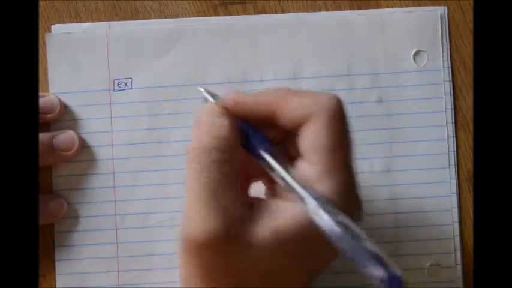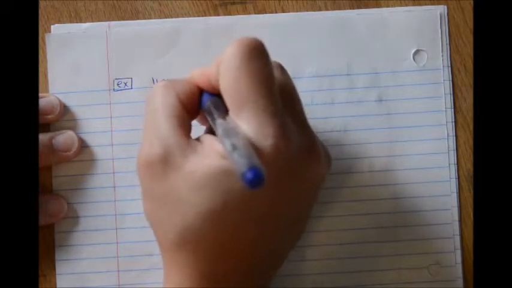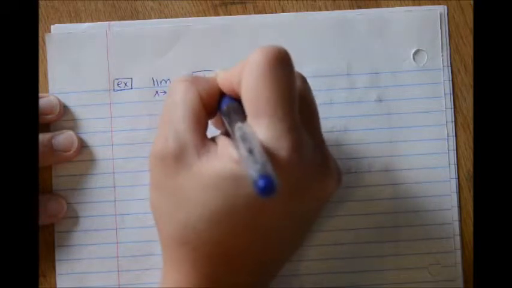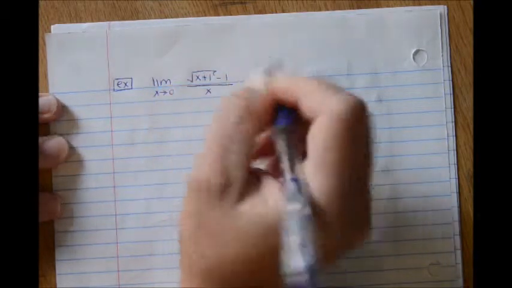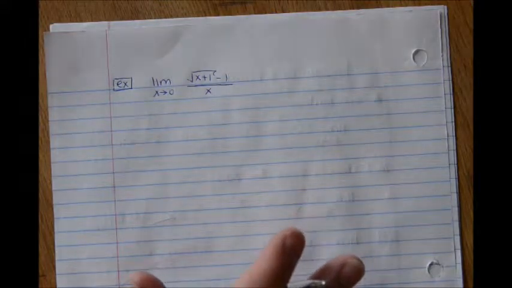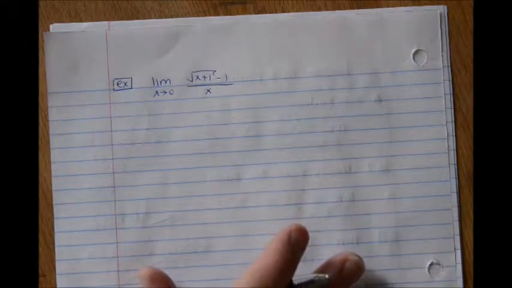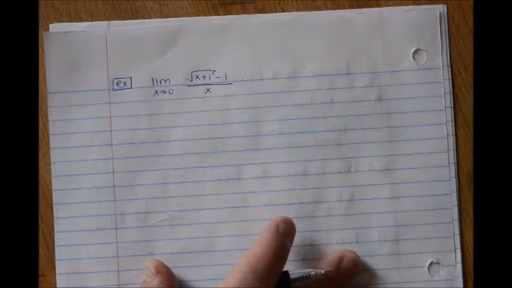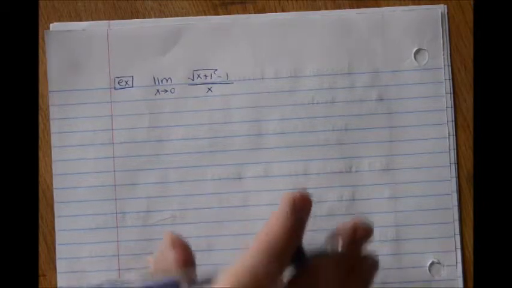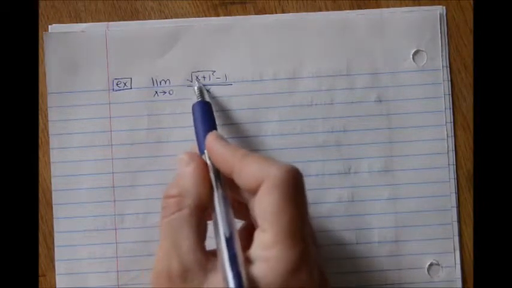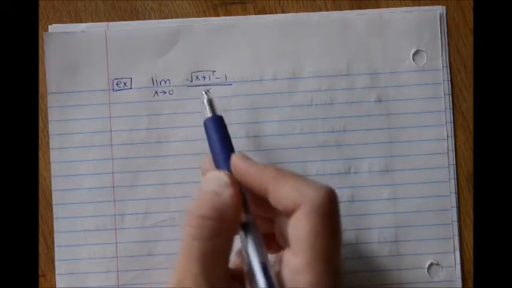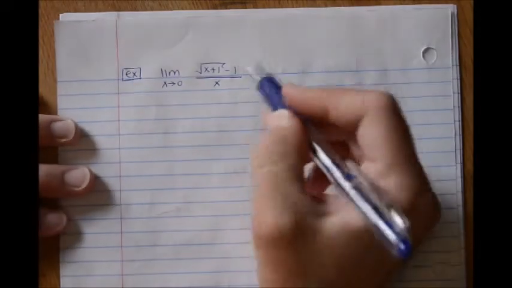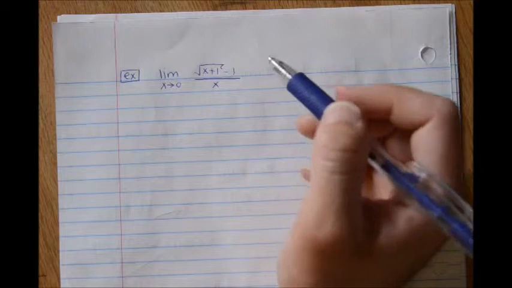Okay, so what if I have the limit as x approaches 0 of the square root of x plus 1, minus 1, over x. First of all, it is the same problem. If we plug in a 0, we get a 0 in the denominator. Also, if you plug a 0 into the numerator, you'll get the square root of 1, which is 1, minus 1, which is 0. So the answer, even though it's not correct because it's undefined, is 0 over 0.